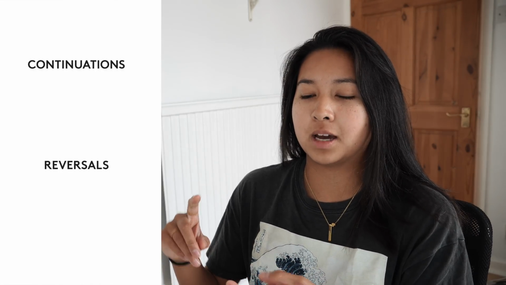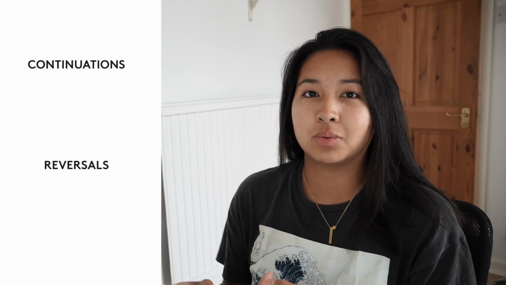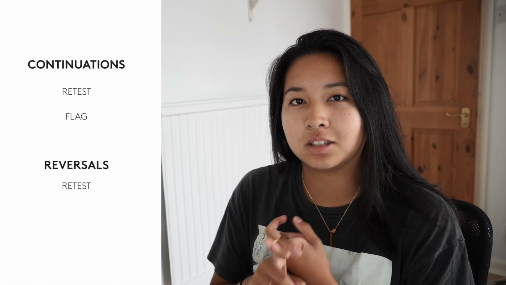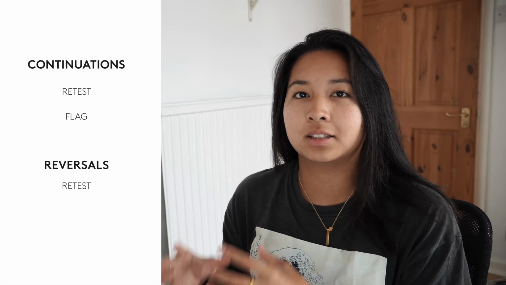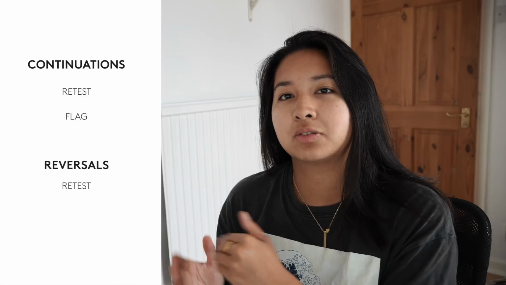Basically there's two entry types, and how I'm trading is either continuations or reversals. And there's two types of continuations that I'm going to take, either a retest continuation or a flag setup continuation. And when I'm taking a reversal, I'll take the either retest reversal. Let's just see what that looks like on the screen.